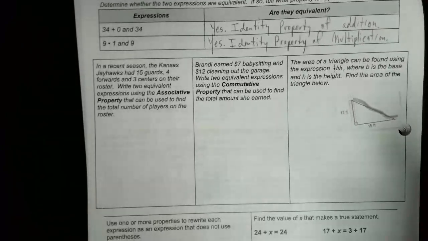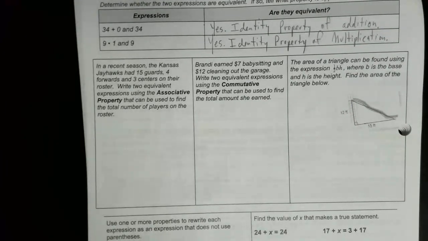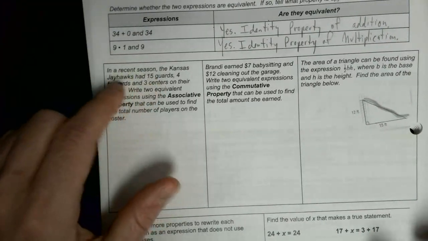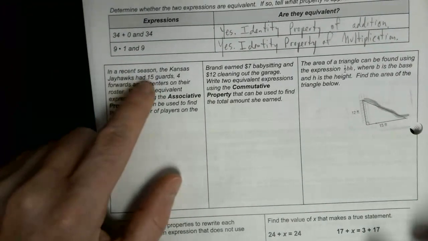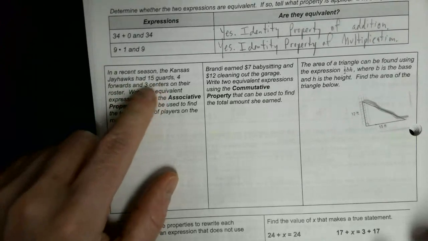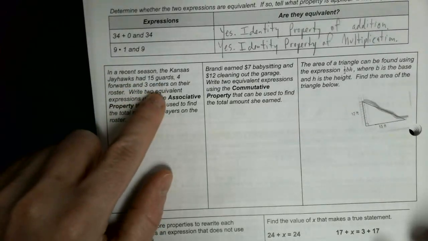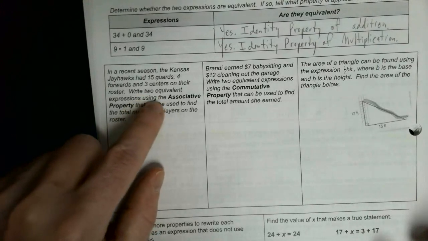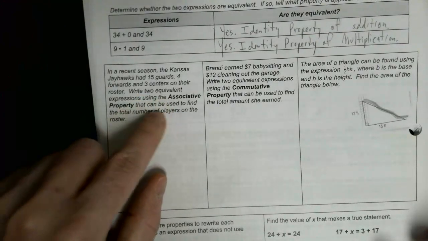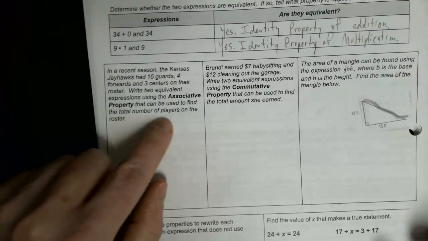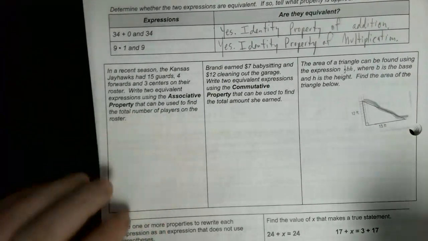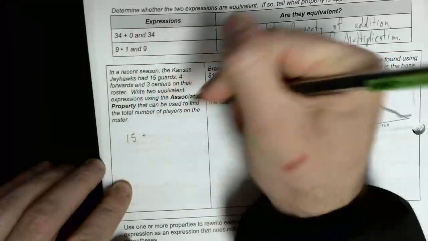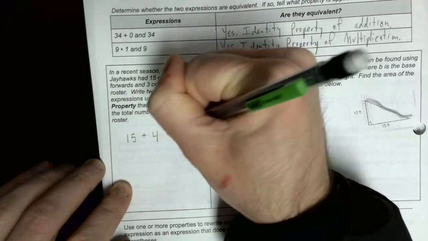All right, so we're going to look at a couple of different types of problems here using these properties to help us. It says in a recent season, the Kansas Jayhawks, which is a college basketball team, had 15 guards, 4 forwards, and 3 centers on their roster. Write 2 equivalent expressions using the associative property that can be used to find the total number of players on the roster. Now, to find the total number of players, we can add them together. 15 plus 4 plus 3.